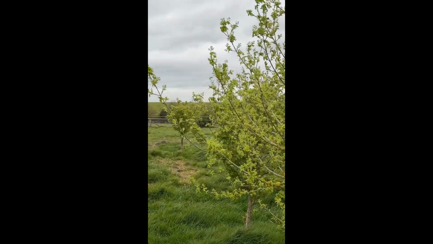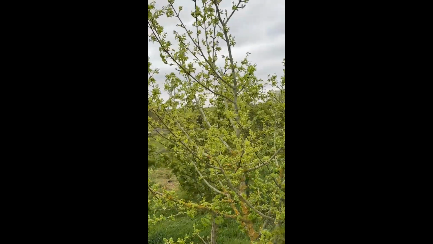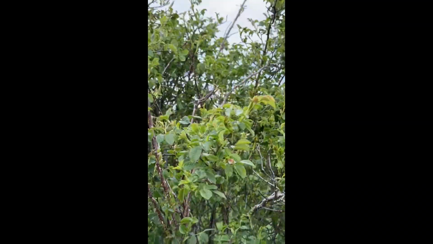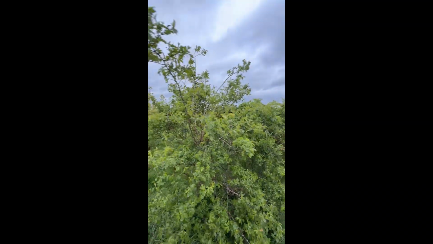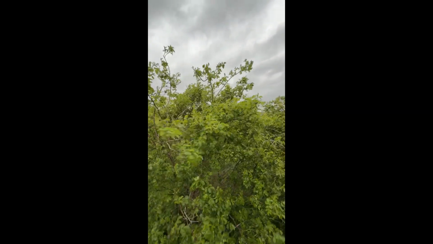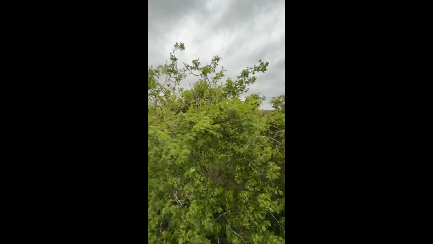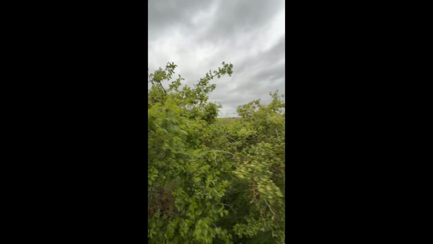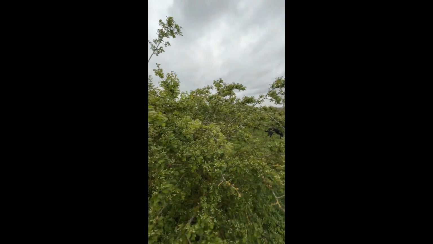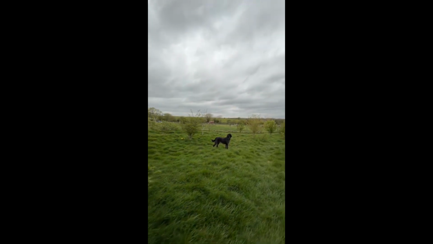We've got another hawthorn. Beautiful bush dog rose. You can see some of the old hips from last year. Lots of leaf growth next to hawthorn. It's all bobbing around in the wind.